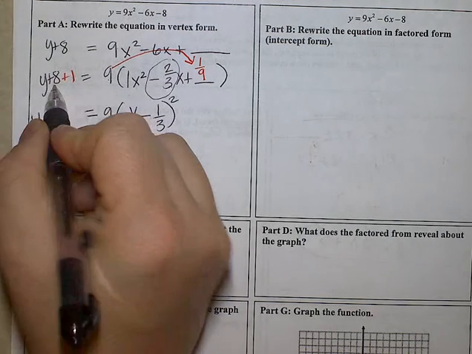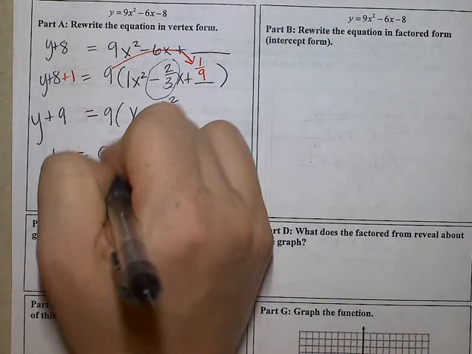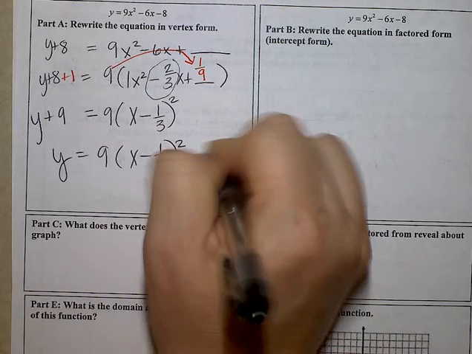8 plus 1 is 9. Now move that 9 back to the right-hand side. In doing so, it makes it negative.